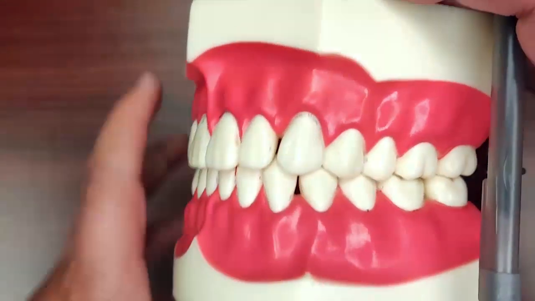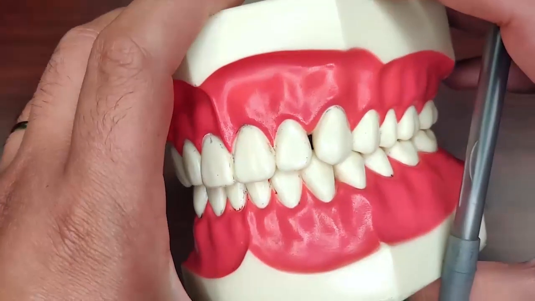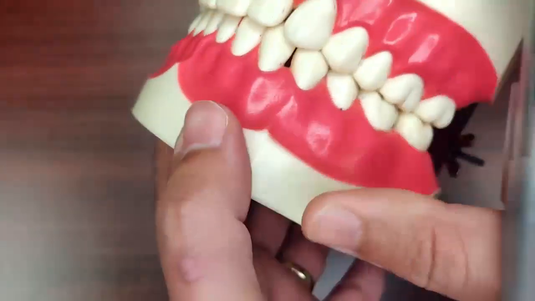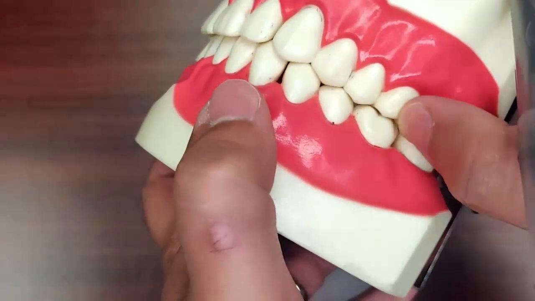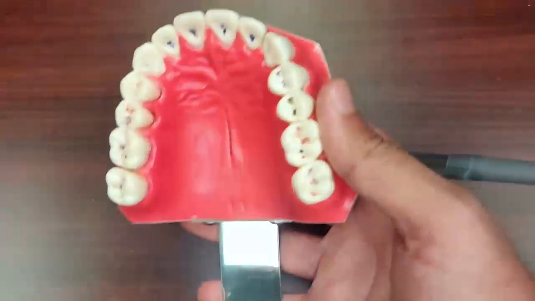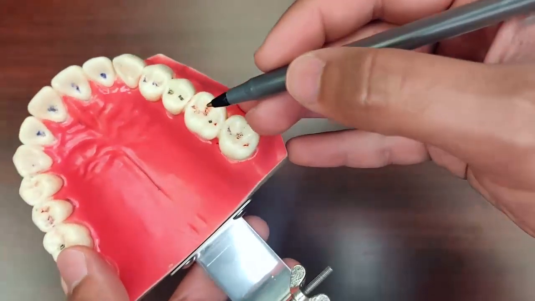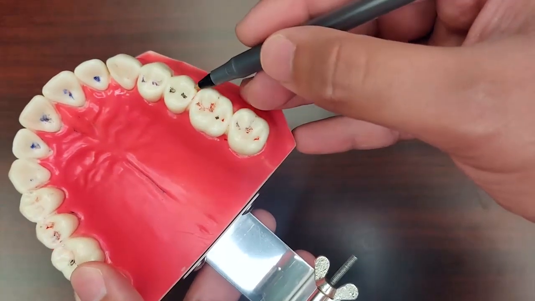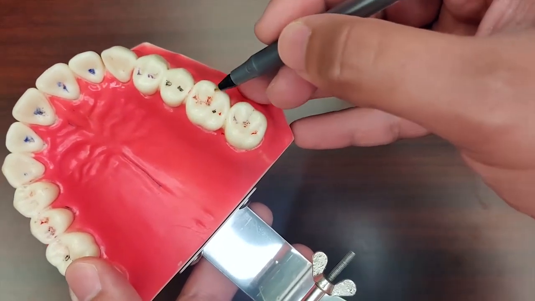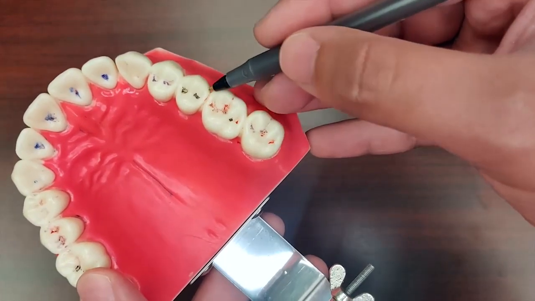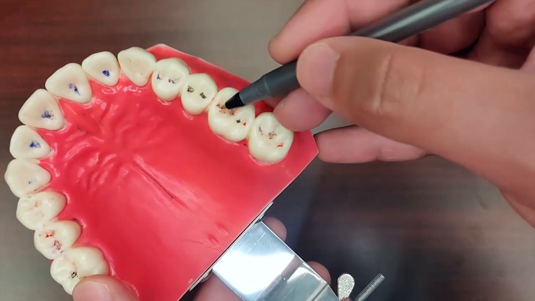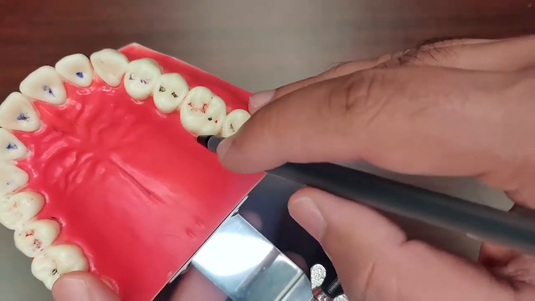In a normal occlusion, when it comes to angles classification, there is the mesiobuccal cusp of the maxillary first molar. So let's bring the maxillary first molar. You can see this part here. This is the maxillary first molar's mesiobuccal cusp.